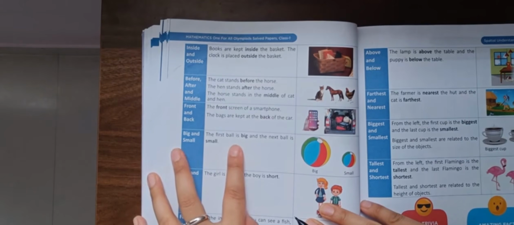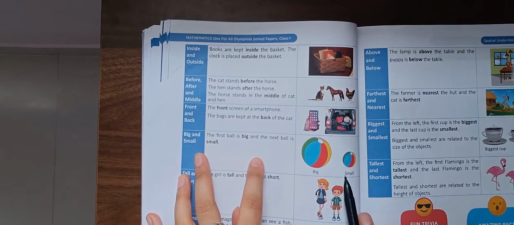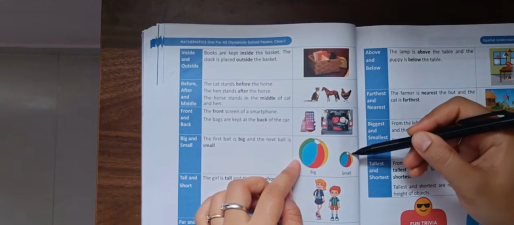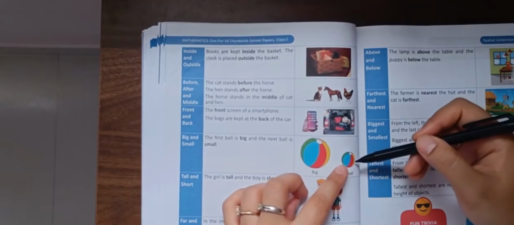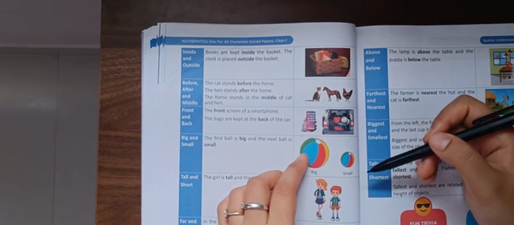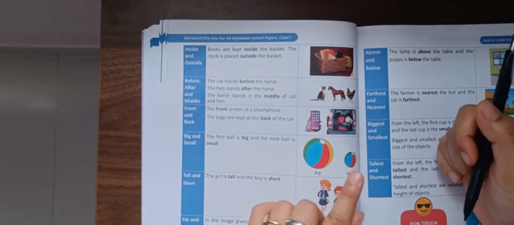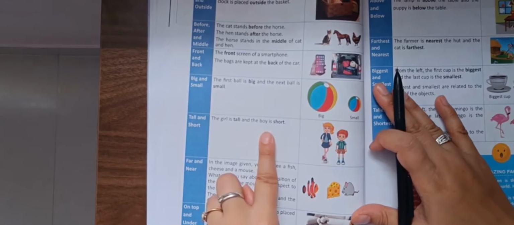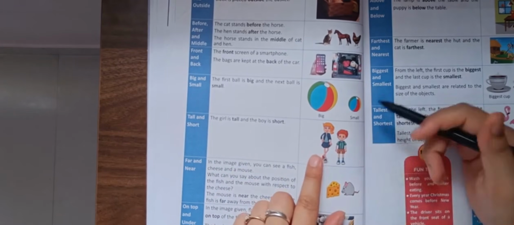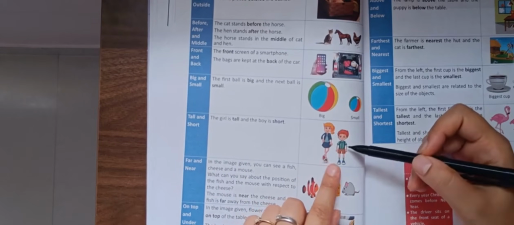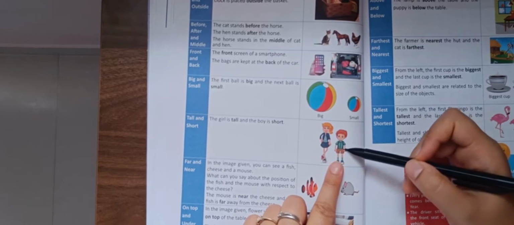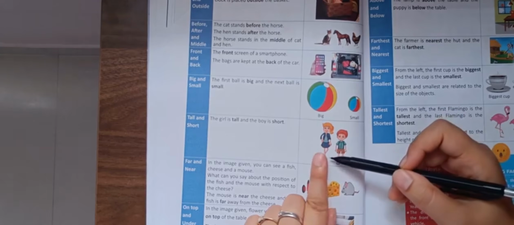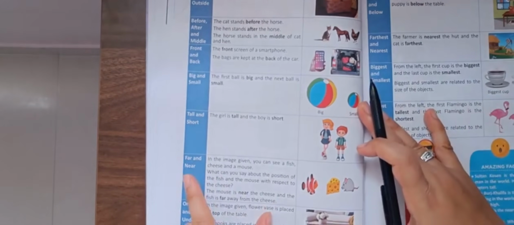Big and small. The first ball is big, the next ball is small. So this is big in comparison to this ball, and this is small in comparison to this ball. Tall and short. The girl is tall and the boy is short. So this girl is taller than this boy, and this boy is shorter than this girl. So we are comparing both children.